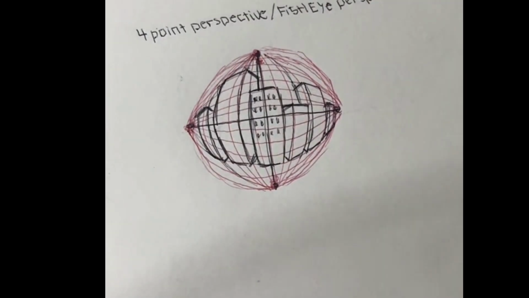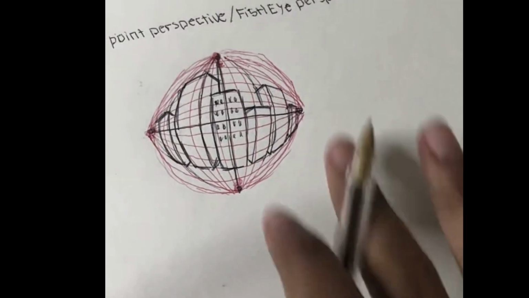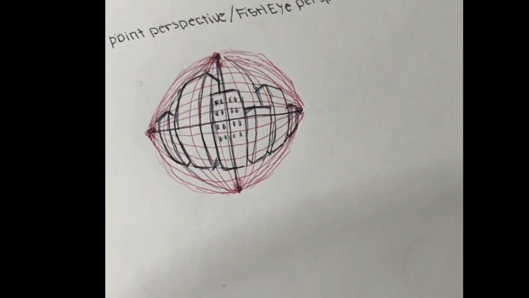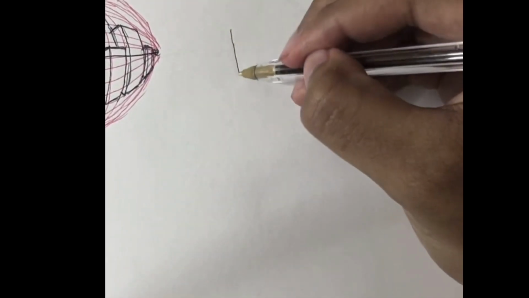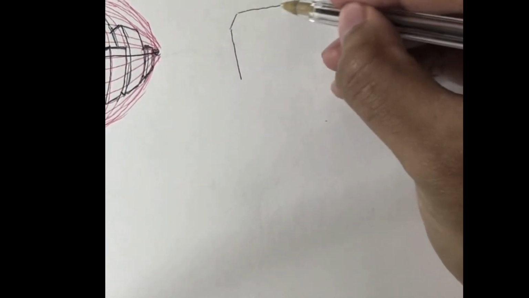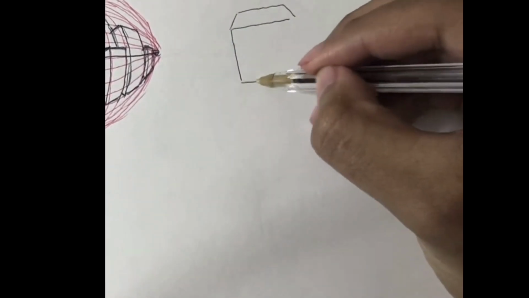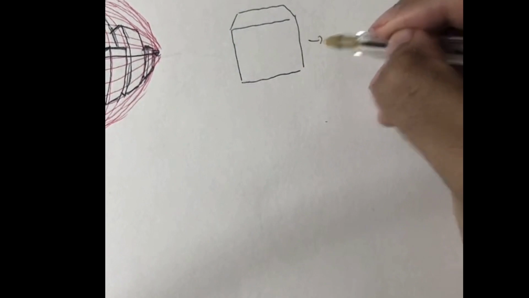All right. And again, guys, that's it for the 1, 2, 3, and 4 point perspectives. And I'm going to give you a few warm-ups that you could do also. If you're not used to drawing 3D shapes and things like that, then I could give you some warm-ups right now. So what you want to do is practice drawing 3D cubes, rotating.